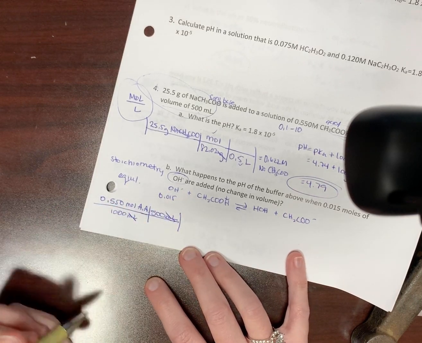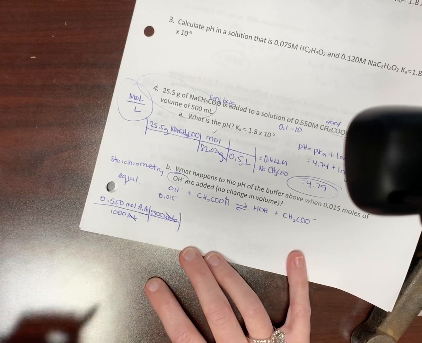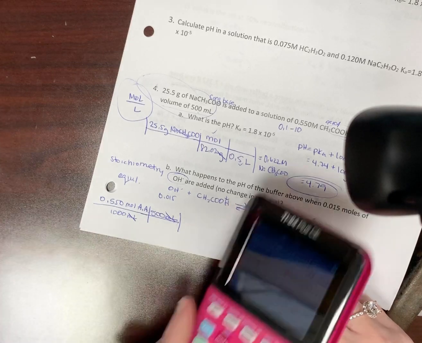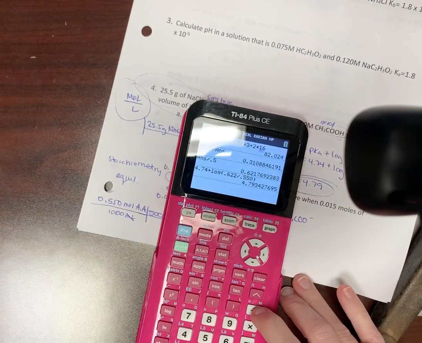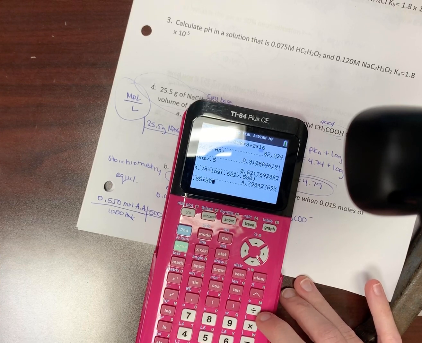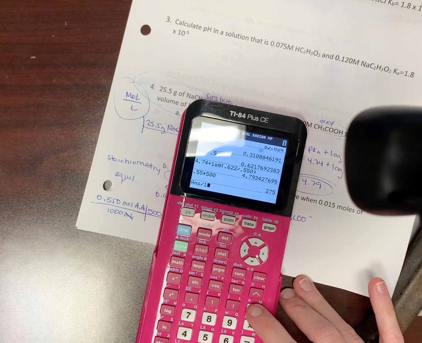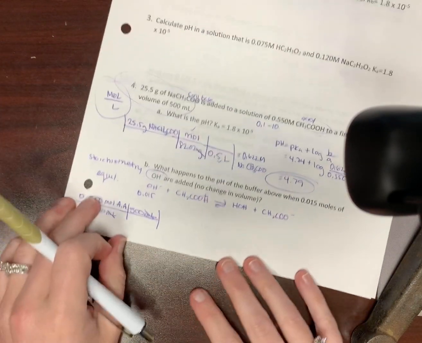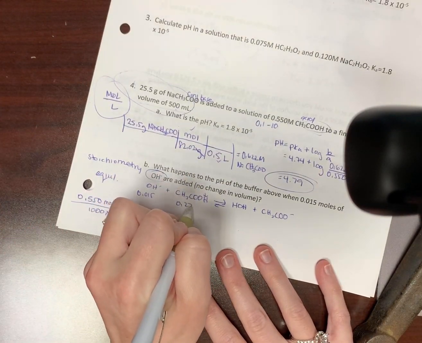So when we're dealing with rather high concentrations and high volumes, we don't have to go to millimoles, so that helps. All right. So 0.55 times 500 divided by 1,000, 0.275. So 0.275.